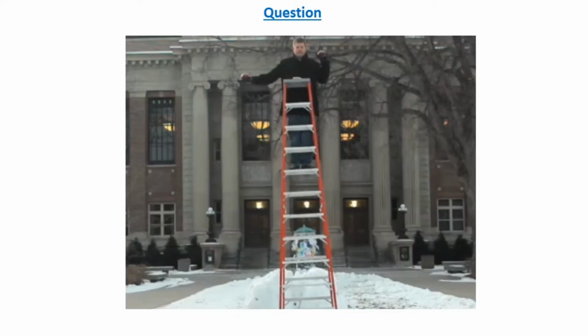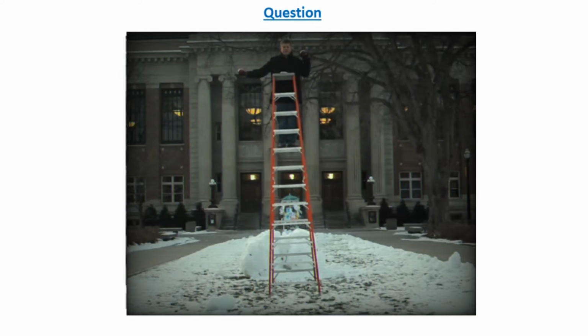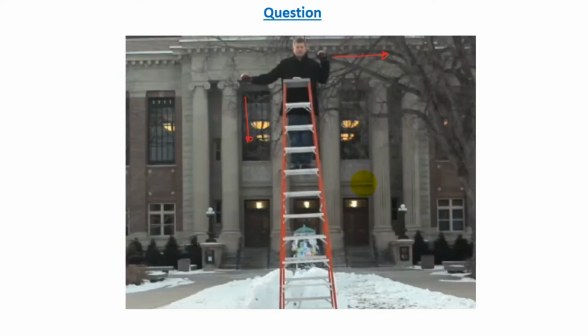So we'll start this video with a question. Here you see a person standing on a ladder and carrying two balls in his hands. Now he drops this ball straight down and the other ball in the horizontal direction like this. Now the question arises: which of these balls will hit the ground first?